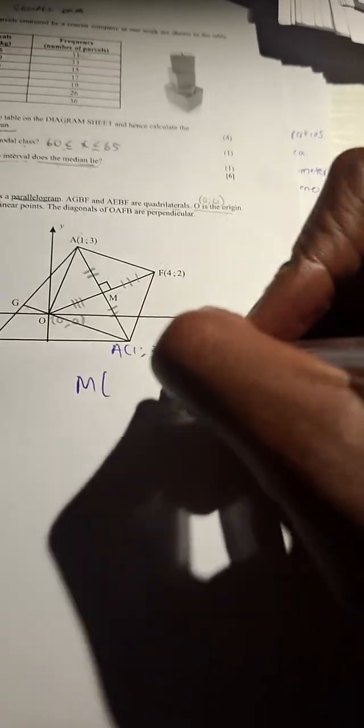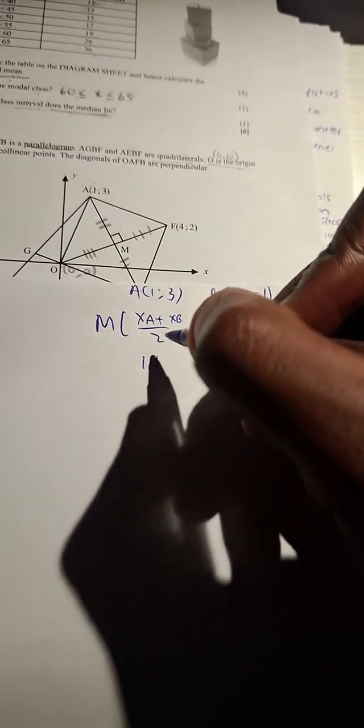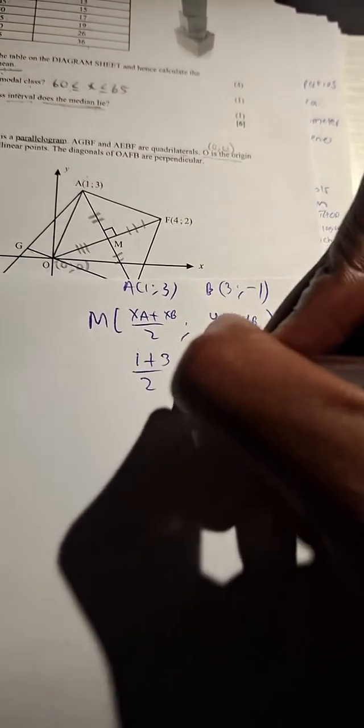Let us check. If I use, guys, the coordinates of A, which is 1 and 3, and B, which is 3 and -1, then it means the x coordinate of A plus the x coordinate of B divided by 2, the y coordinate of A plus the y coordinate of B divided by 2. I can substitute the x coordinate of A, which is 1, plus the x coordinate of B, which is 3, divided by 2.